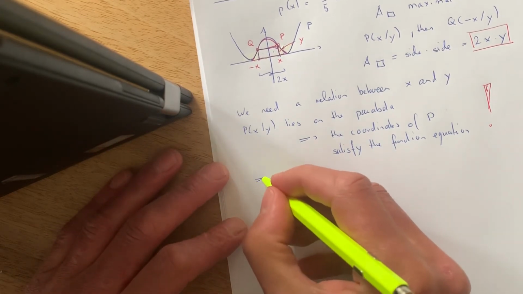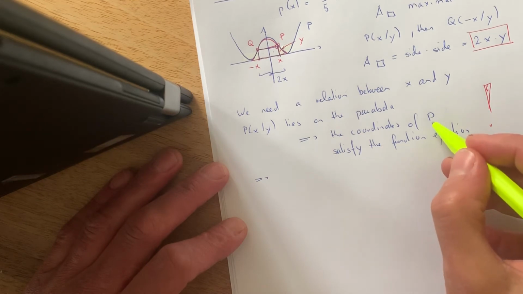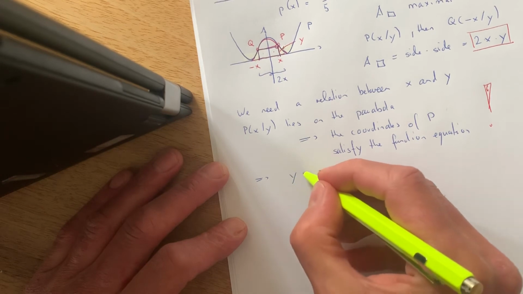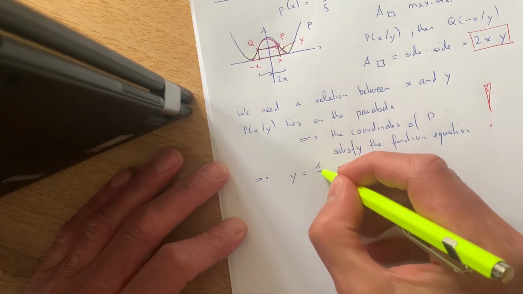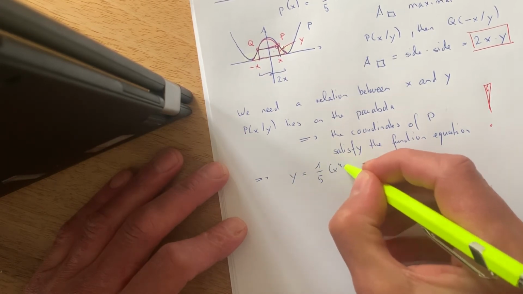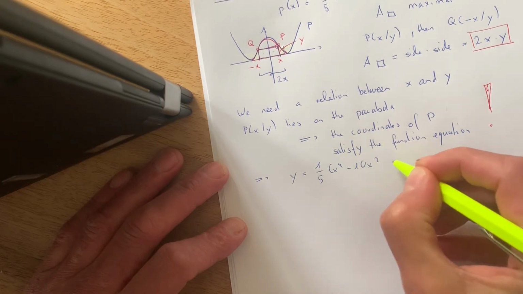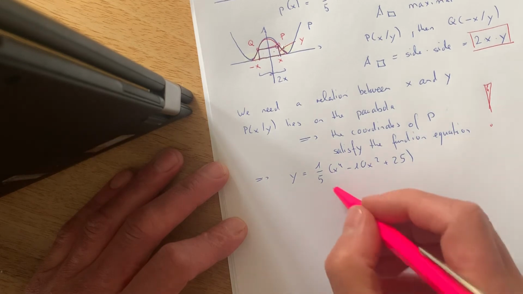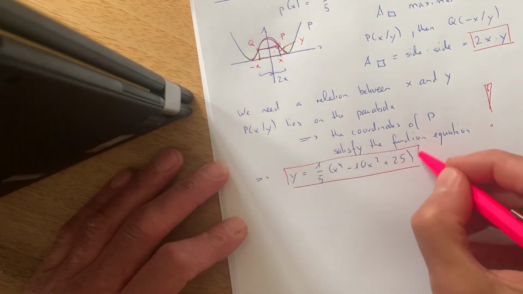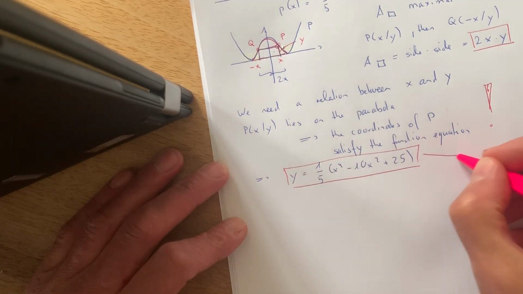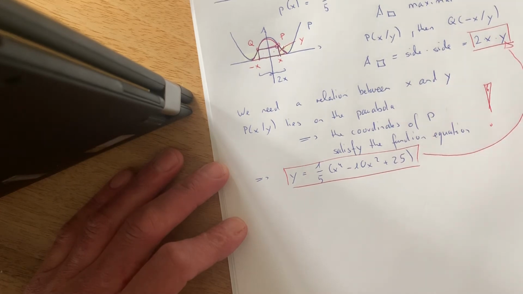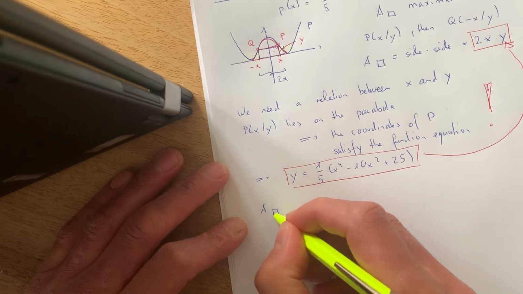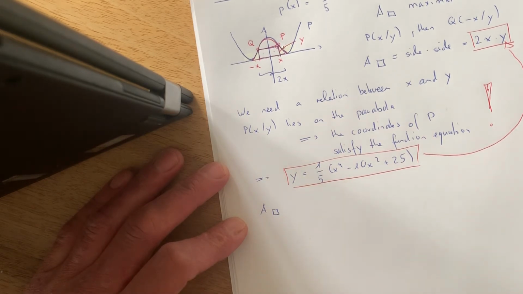Since the coordinates of P satisfy the function equation, we know that y, the y-coordinate of P, is in fact given by this. And this is already the second thing I need. So now I'm going to take this y and plug it into this equation, and then I will get an equation for the area containing just one single unknown.